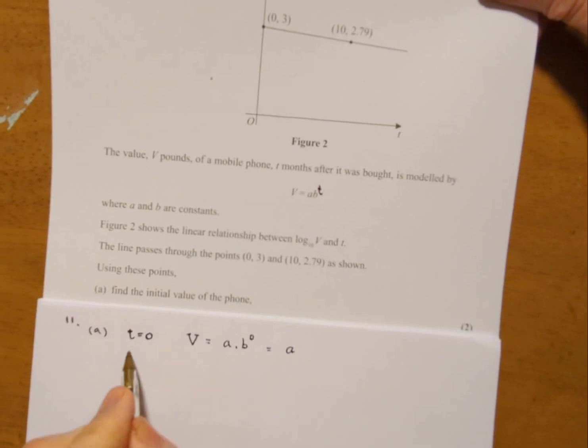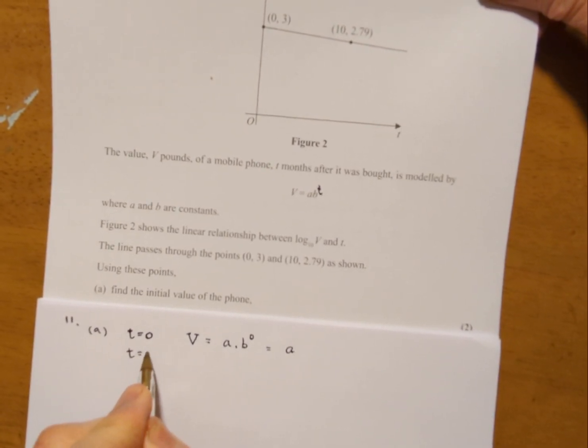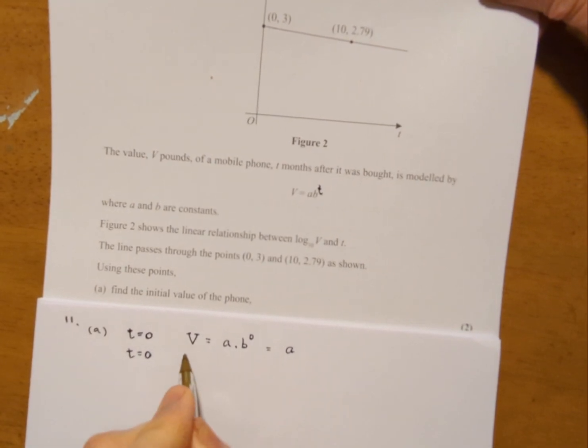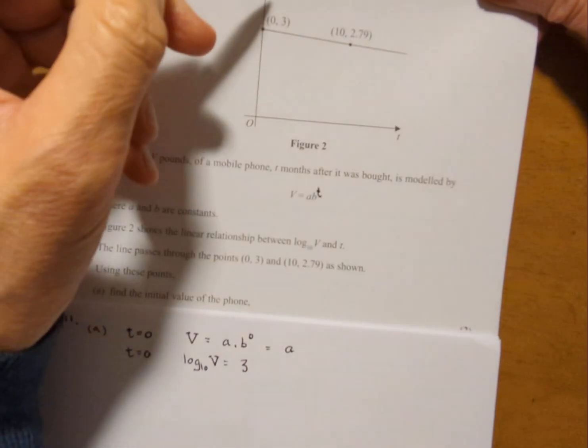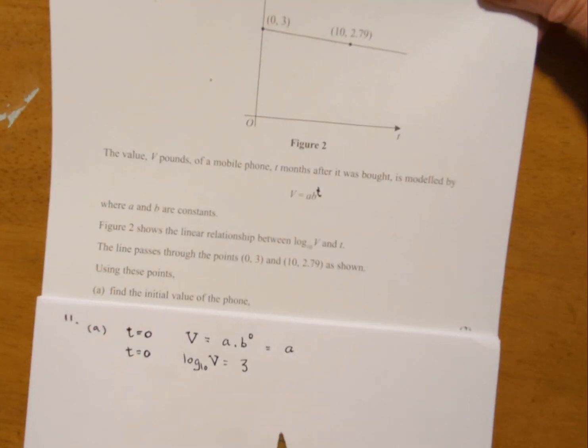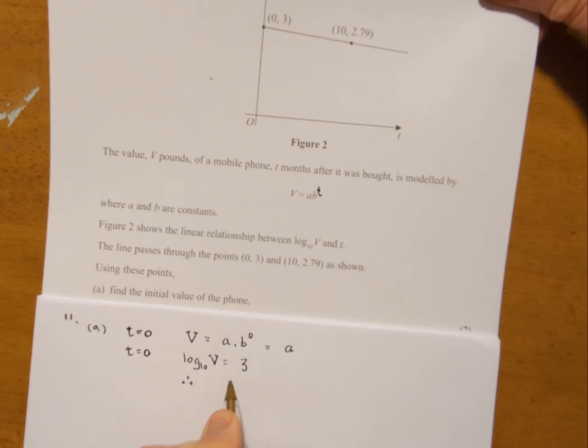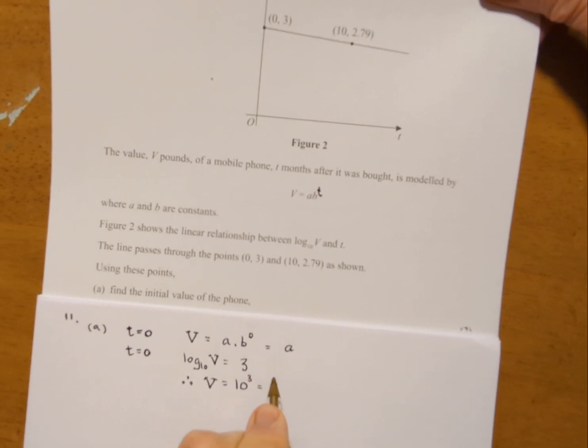Now from the graph we can see that when T is 0, log to base 10 of V is equal to 3. This axis, of course, is the log axis, log of V. It's not V itself. So therefore, 10 to the power of 3 is V. So V is equal to 10 to the power of 3, which is £1,000. So the phone costs £1,000 to start.